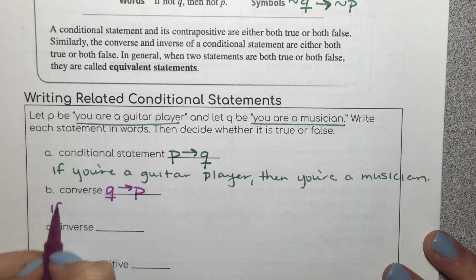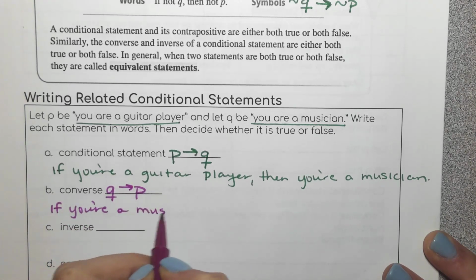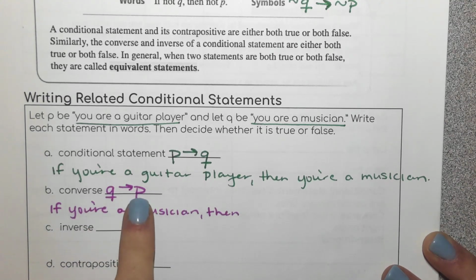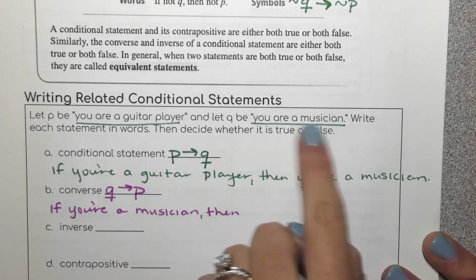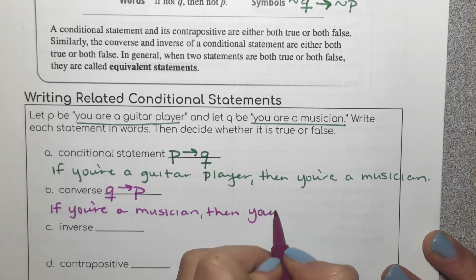All right. Oh yeah. If you're a musician, wait, what? We're switching them because it's if Q, then P. So if Q is you are a musician, then P, you are a guitar player.